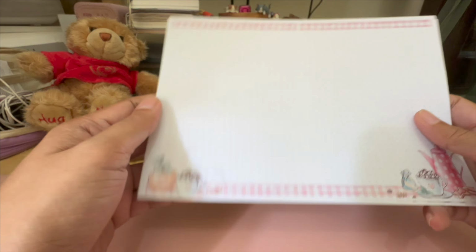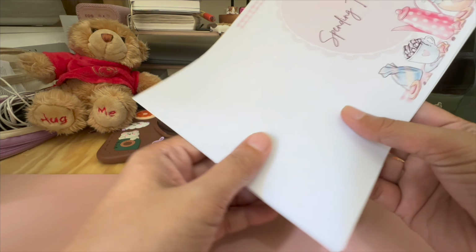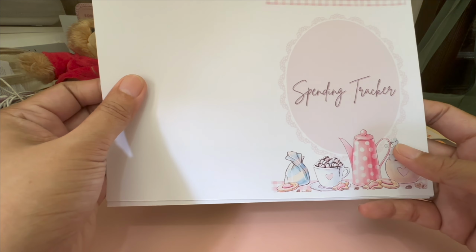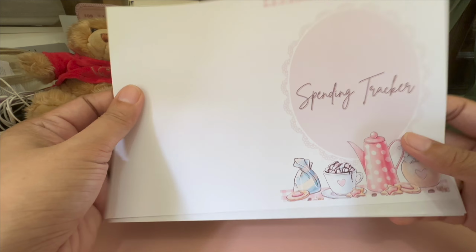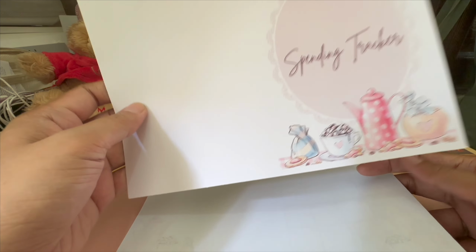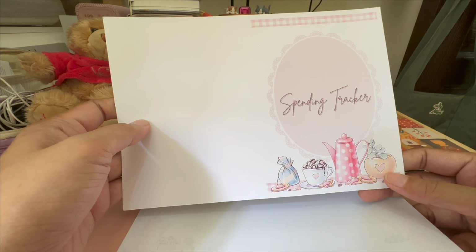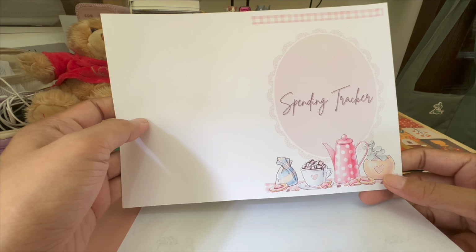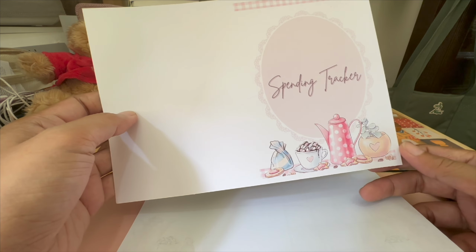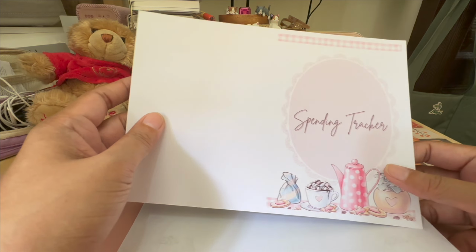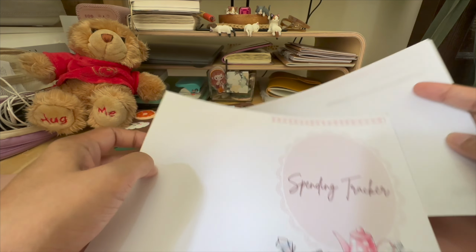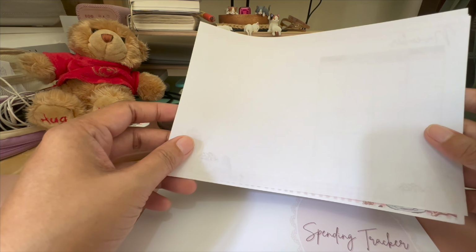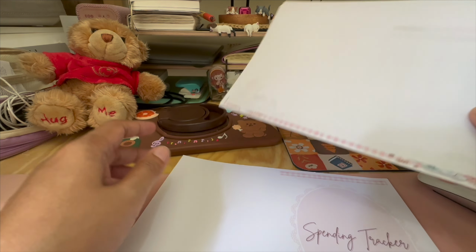Okay, so these are the pages that I printed, and this is the cover page of the spending tracker. I printed it on 180 GSM board paper that is for calling cards. So the rest of the pages are 80 GSM white paper.